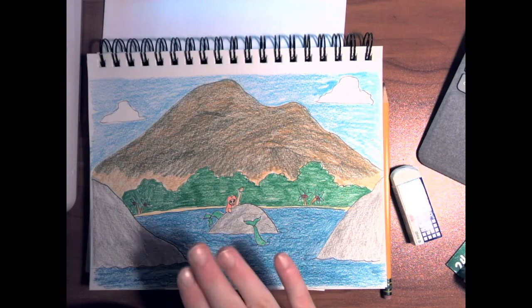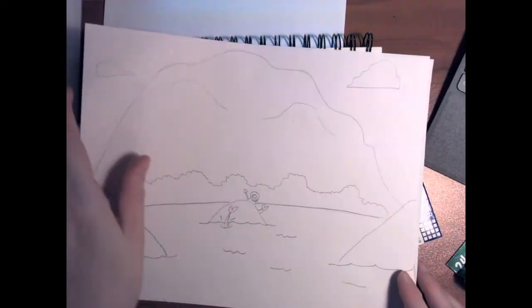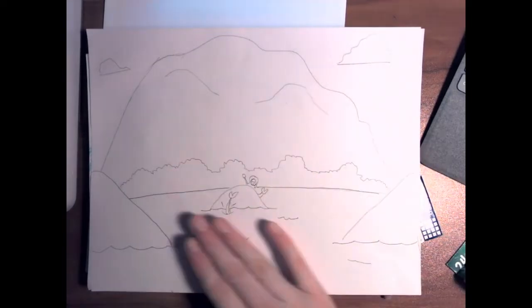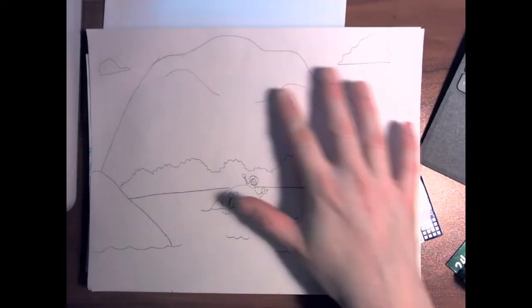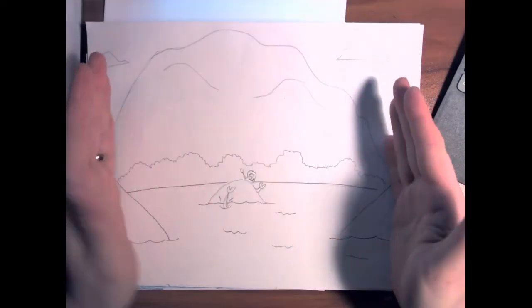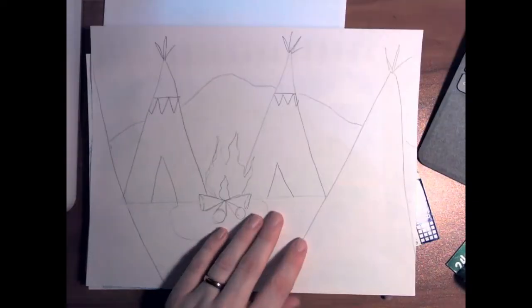So here's my example that I finished coloring. And here's the one that I drew with you last lesson. So let's look. You should have a blank, filling up your page kind of artwork. This was the other example that I did, that was Tiger Lily's Village.